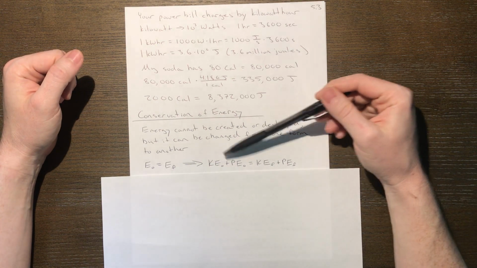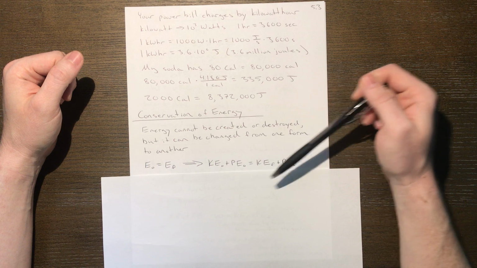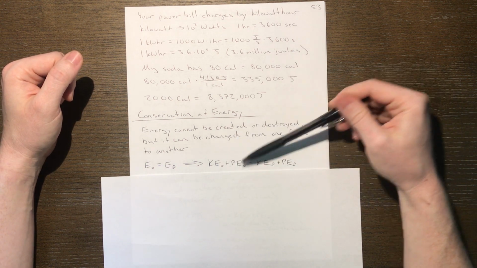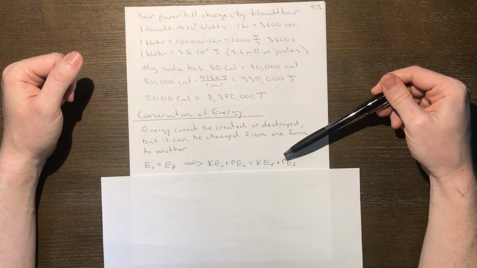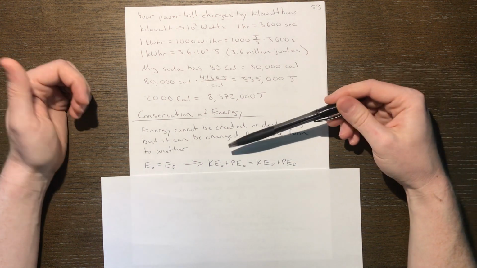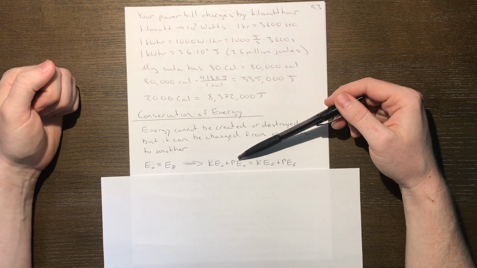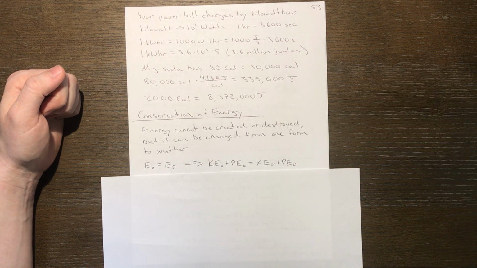We're going to do some accounting. We have to think about what types of energy we have at the beginning, what types of energy we have at the end. And if we add up all of our energy at the beginning, it should equal all of the energy at the end. Specifically, our initial kinetic energy added to our initial potential energy should equal our final kinetic energy plus our final potential energy.